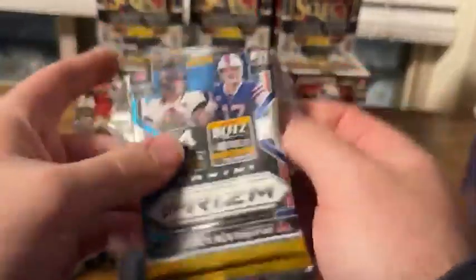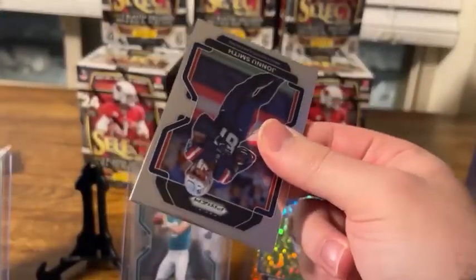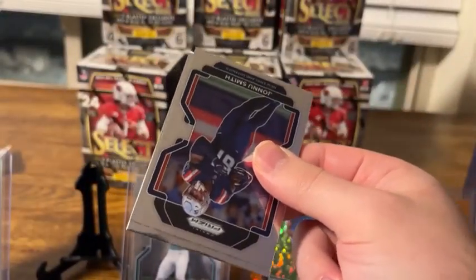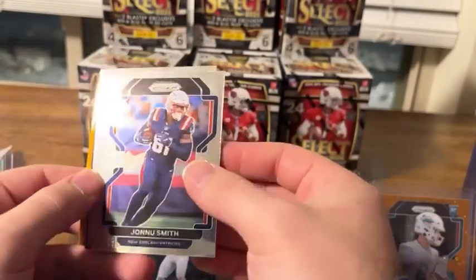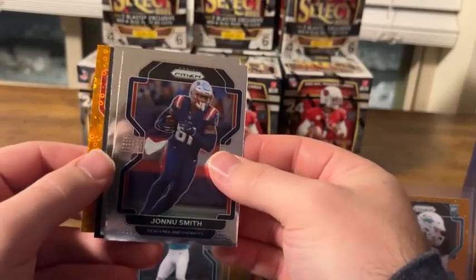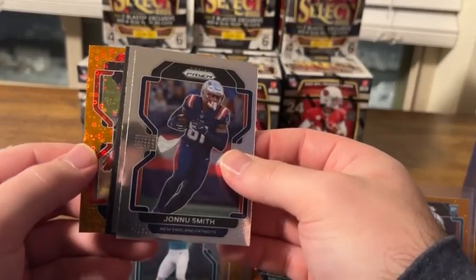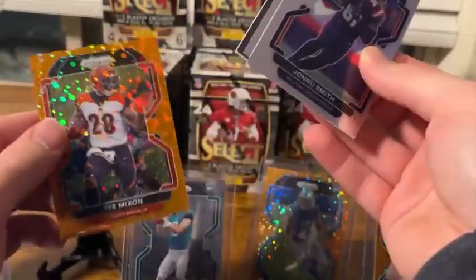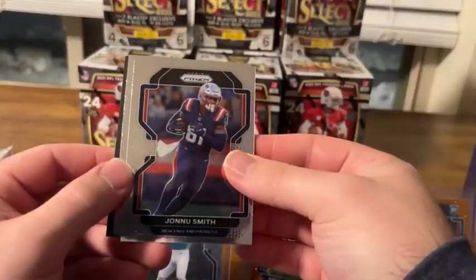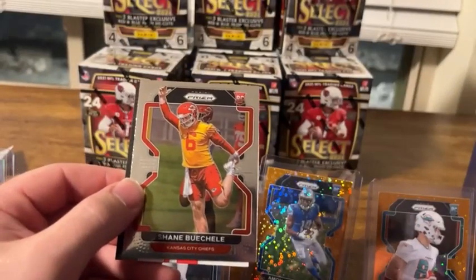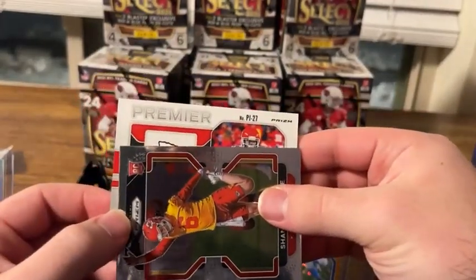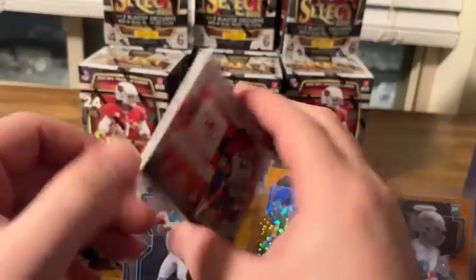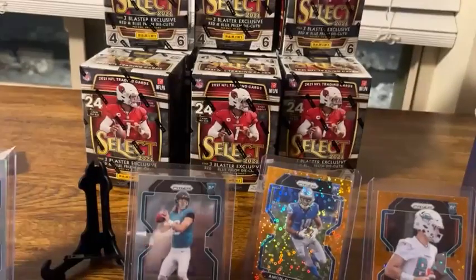Here's the patch. I have a thick sleeve here, so I'll sleeve her up right away, but I won't get to top loading it until after the break. I have a bunch of top loaders, unless we get any more patches. I don't think that there's patches out of Select, though. Start with the back. Joe Mixon, Jonnu Smith, Shane Buechele, and red Kansas City, Cornell Powell. Okay, all right.